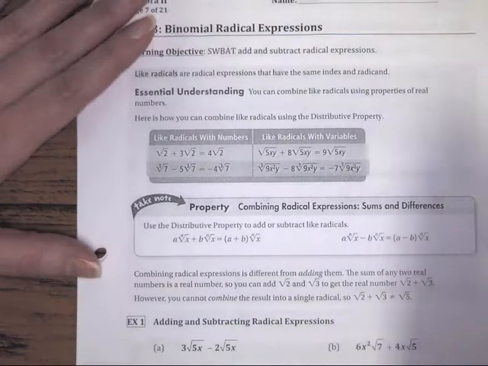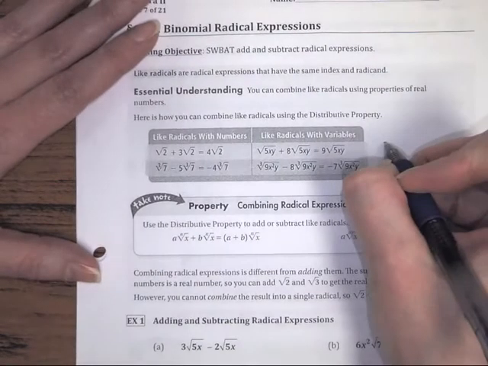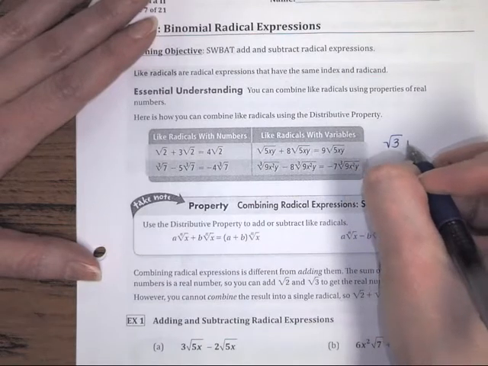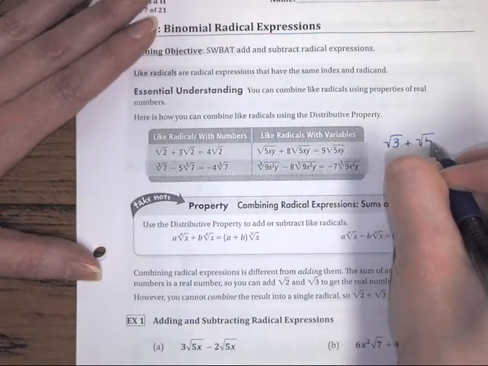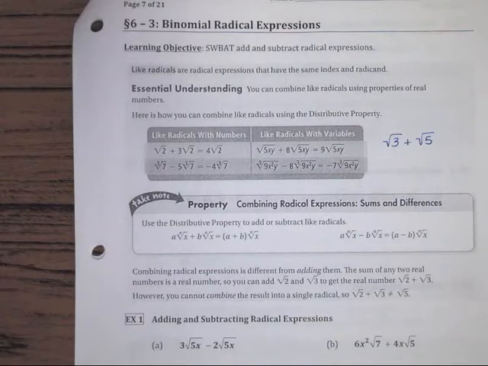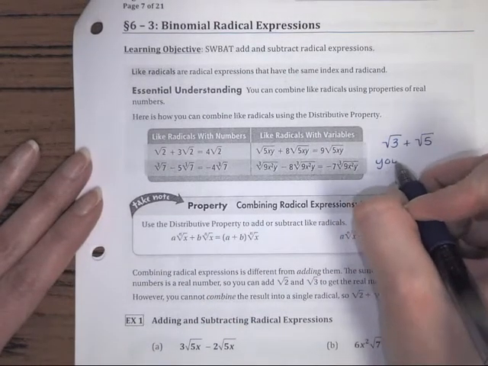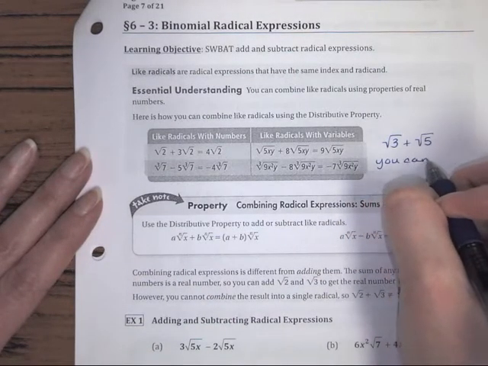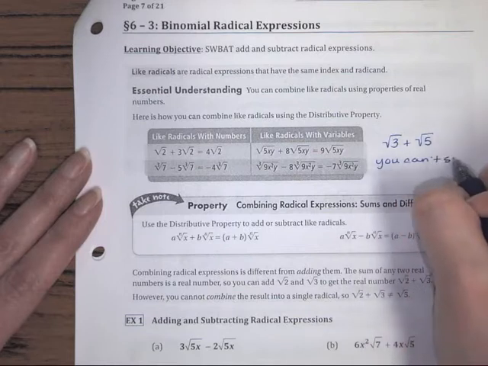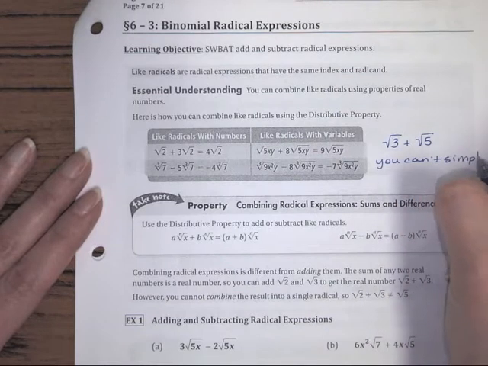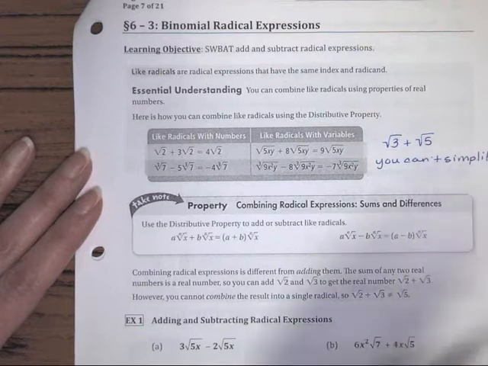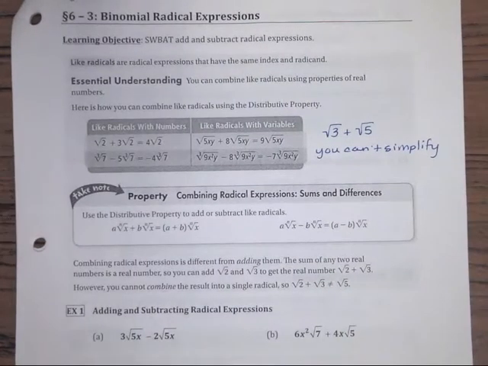So here's an example just to show you. If you have square root of 3 plus the square root of 5, you cannot simplify this. This is simplified. All right, you cannot simplify this.